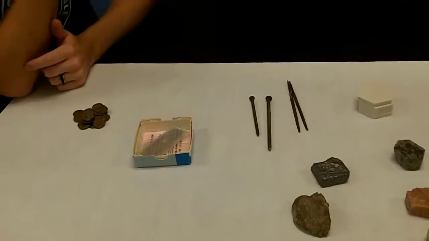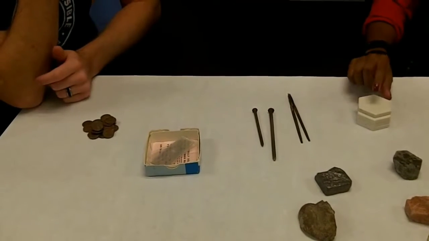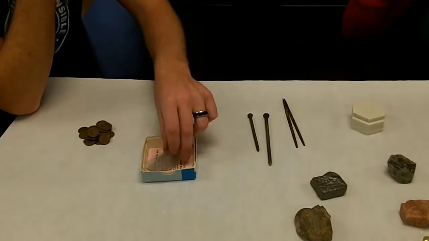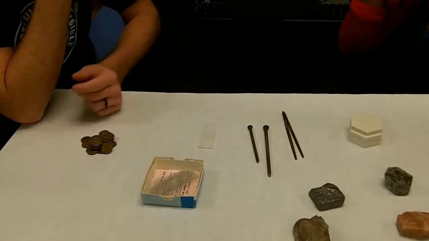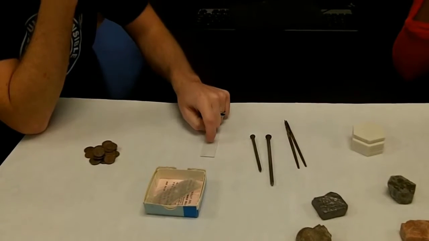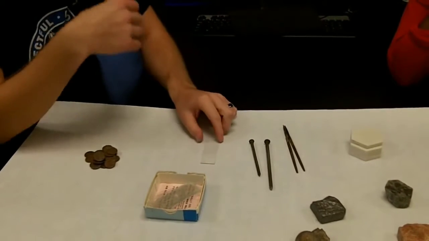Which one's the softest? The plate. Think the plate's the softest? So the easiest to scratch? Maybe. No, the glass. Glass is easiest to scratch. Maybe, okay. Well, how would we figure out which one's harder, my fingernail or the glass? How can we figure out which one's harder? Scratch it. Scratch it, right?